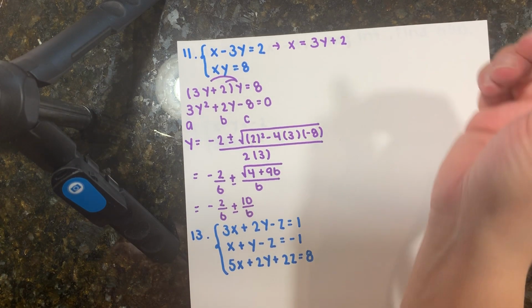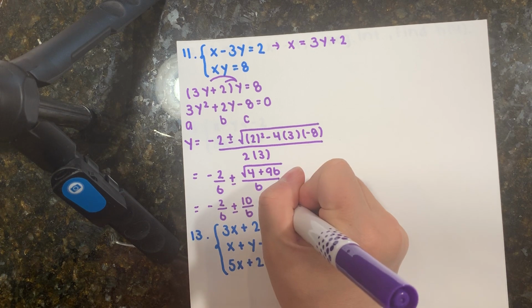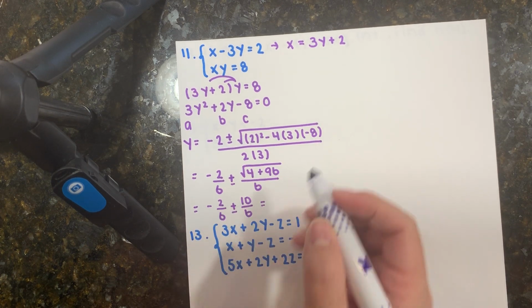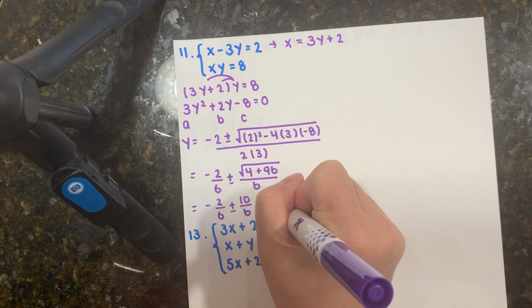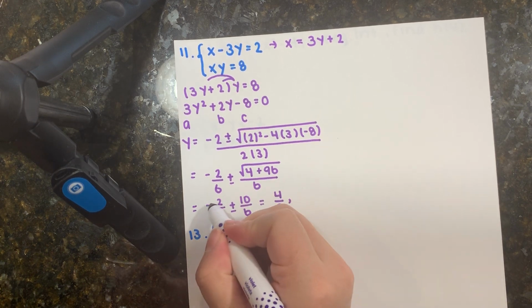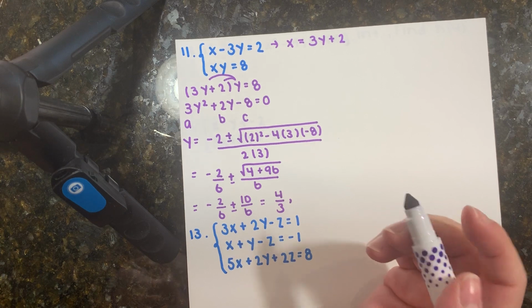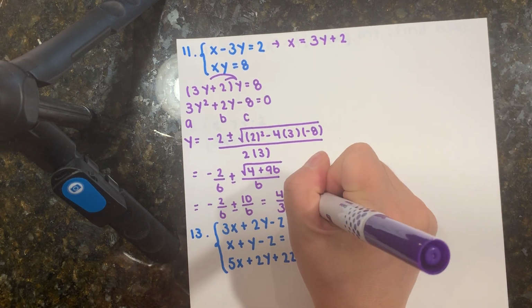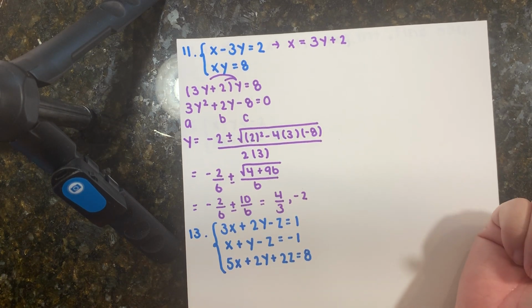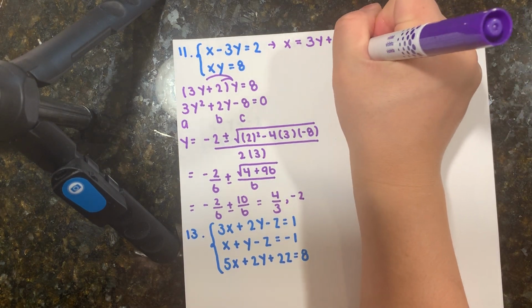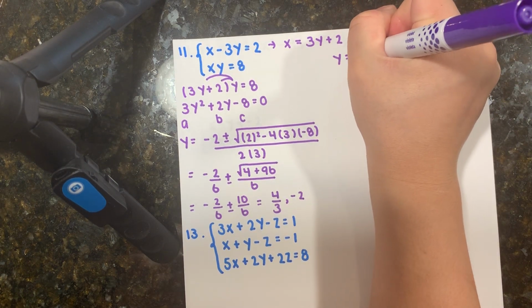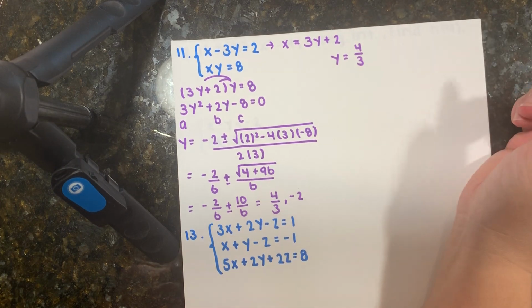So that means I'm going to get two values. I'm going to get y is equal to -2 plus 10, which would be 8/6, so it simplifies to 4/3. And then I'm going to get -2 minus 10, which would be -12/6, which simplifies to -2. Now what I need to do is solve for when y is equal to 4/3, and then when y is equal to -2.